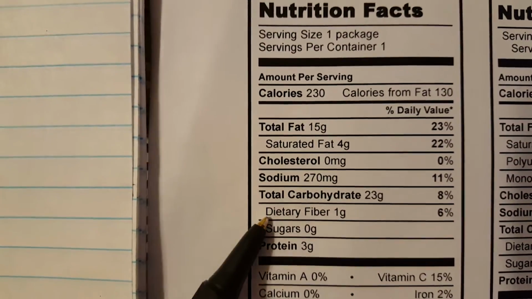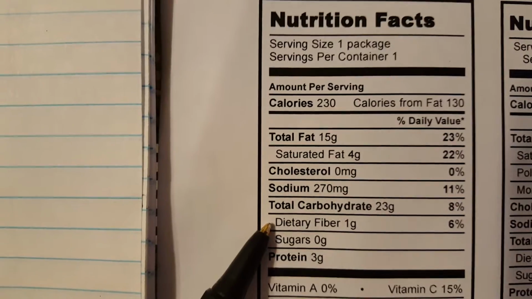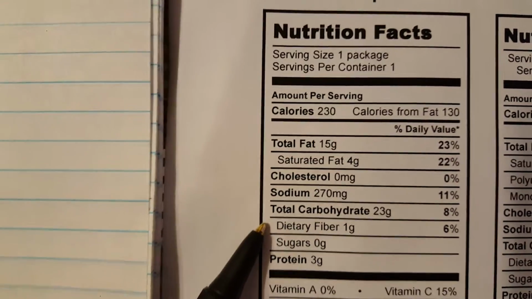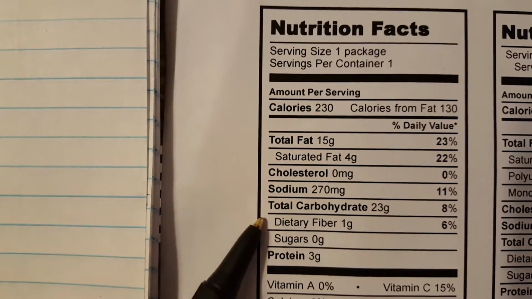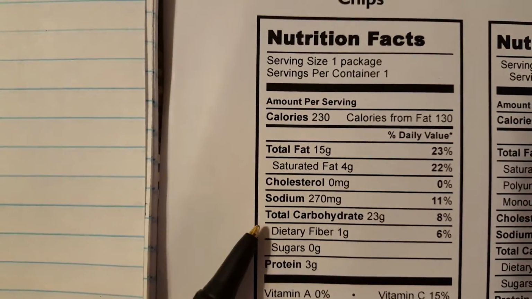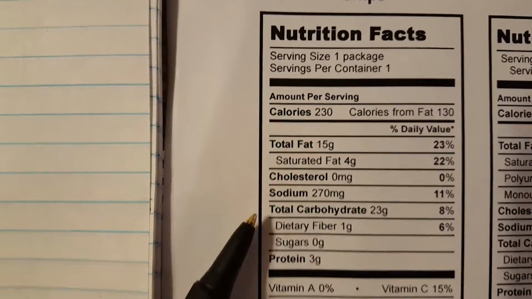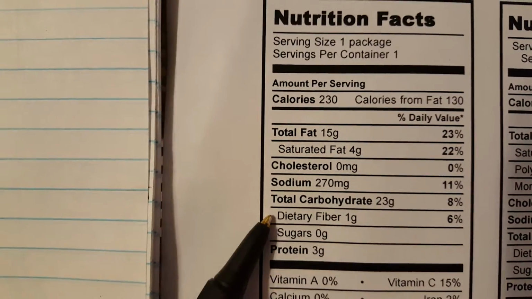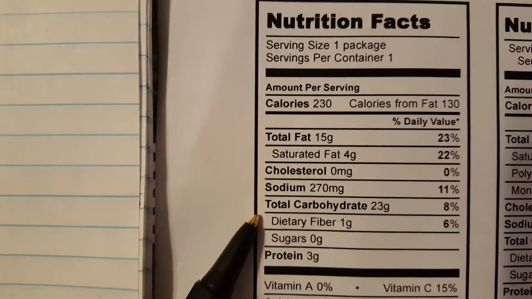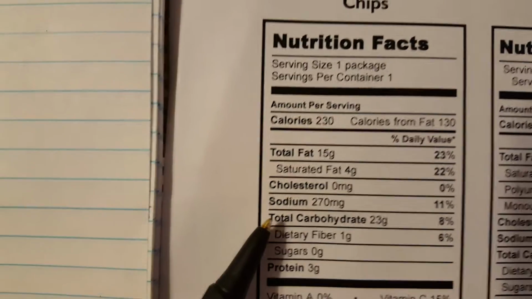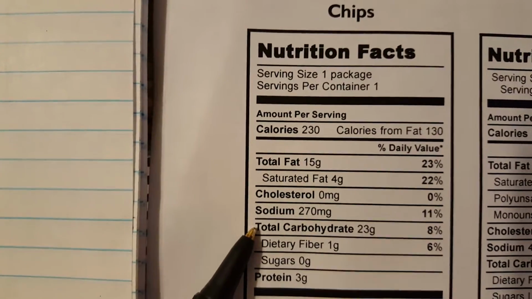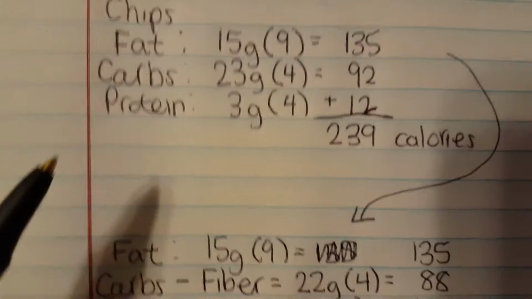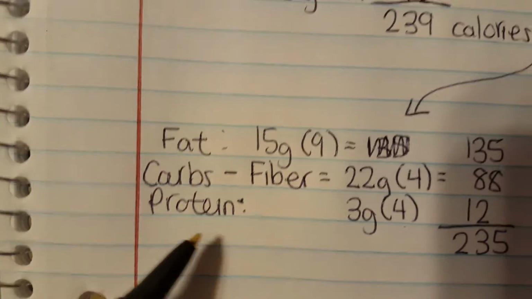And the one thing that you want to keep in mind, when you're looking at total carbs, this has 1 gram of fiber. Since we don't have the enzymes to digest fiber, even though it is a carbohydrate, it does not count towards net calories. So whenever you see dietary fiber, whether it's insoluble or soluble fiber, you want to subtract that from your total carbohydrates. So I went down and did this.